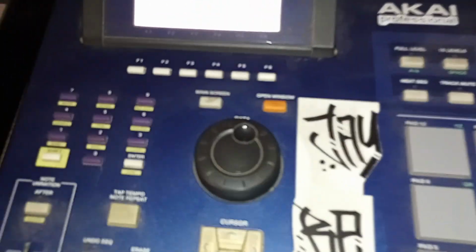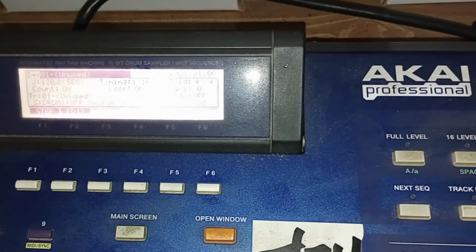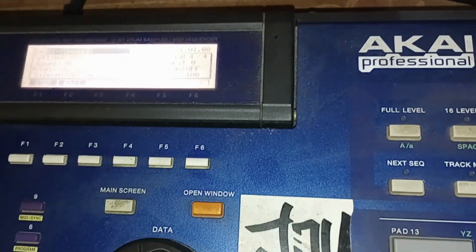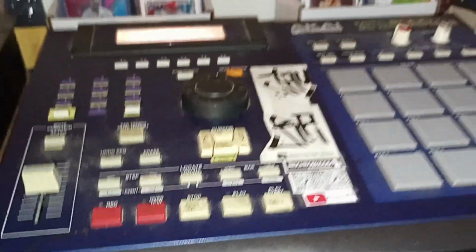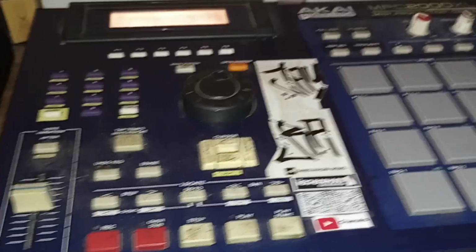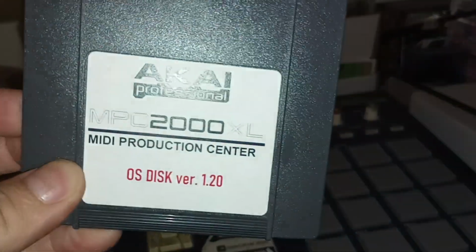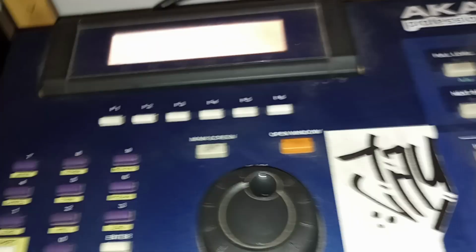We'll see. But for now, I'm just going to show y'all, if you're wondering how to check what version your MPC's in, because in order to upgrade this MPC's drive from a zip drive to a compact flash card reader drive, or however you say that correctly, it has to be in the 1.2 version.